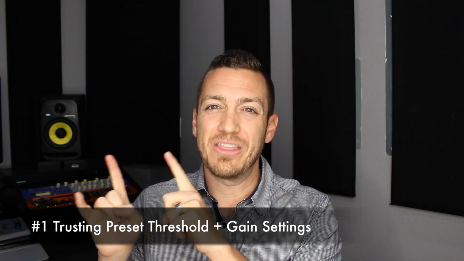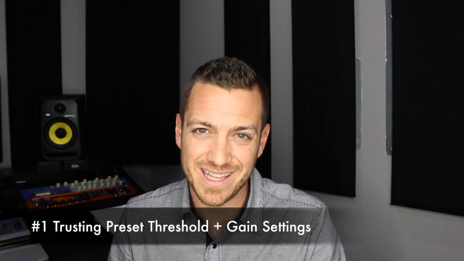And the number one mistake I see people making in the home studio with compression is trusting the makeup gain and threshold settings on a preset. Okay, I'm not saying you shouldn't trust presets on compression. I think compression presets are more helpful than, let's say, EQ presets. Those are pointless. A compression preset might be helpful because it might have a desirable attack and release time. It might have a desirable ratio. But the makeup gain and threshold, you will always have to set yourself.